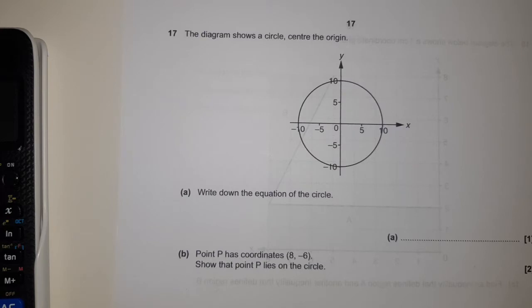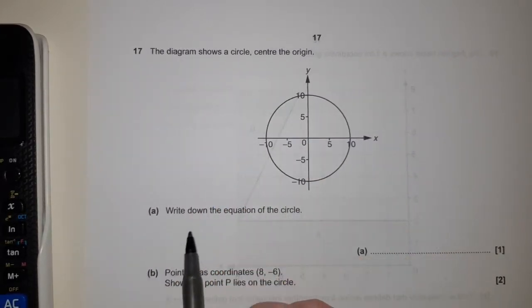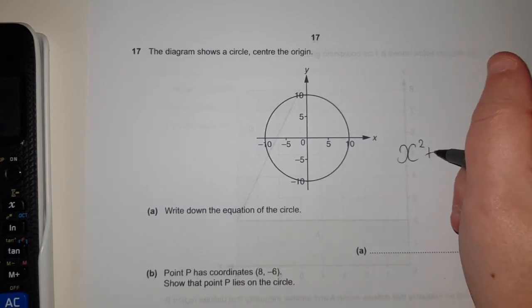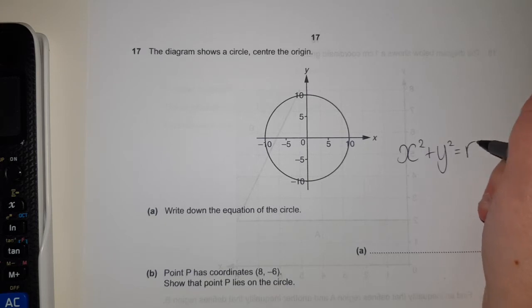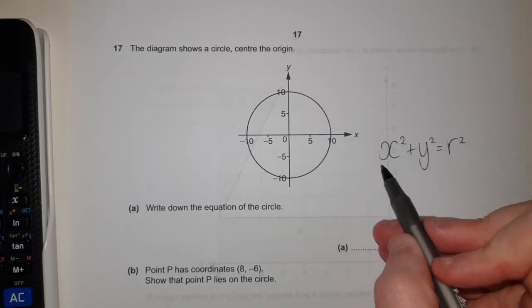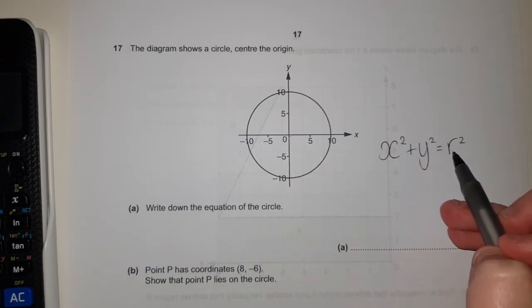Okay, so on to question 17. The diagram shows a circle with a centre 0, 0. Write down the equation of the circle. Now remember, the equation of a circle is always in the format x squared plus y squared equals r squared. So x squared plus y squared will always stay the same. That's signalling that it's a circle with a centre 0, 0. We just need to know our radius.